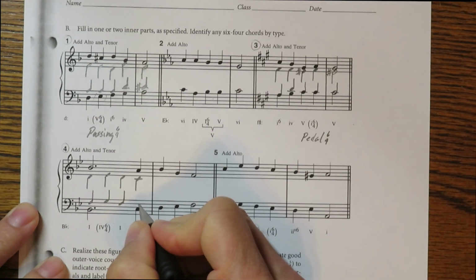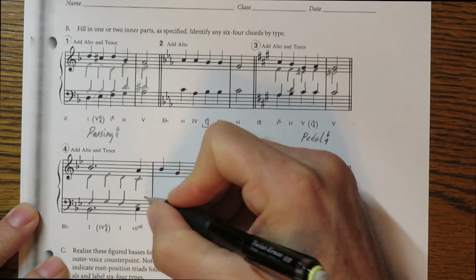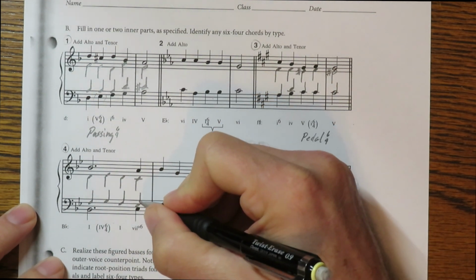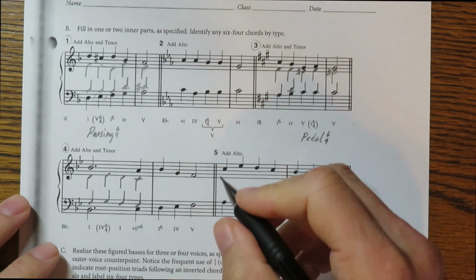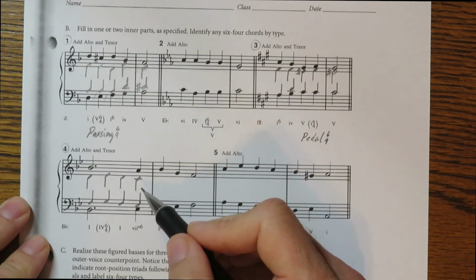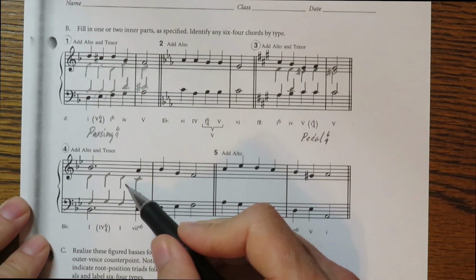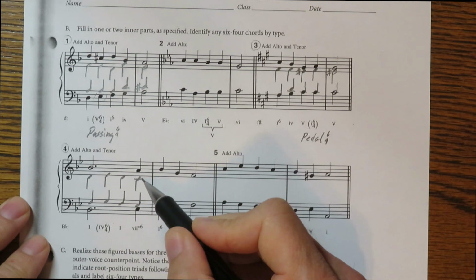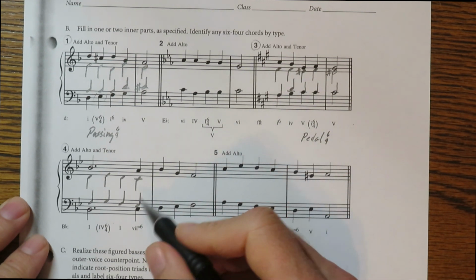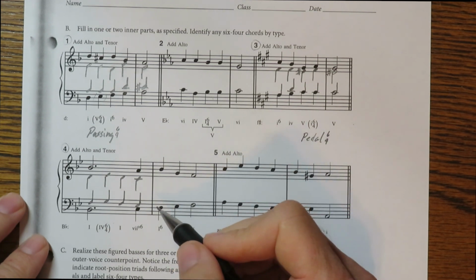And the F will just walk on down to E flat there. A lot of 6ths here. Yes, 6ths are cool. We can move parallel 6ths, no problem, anytime.